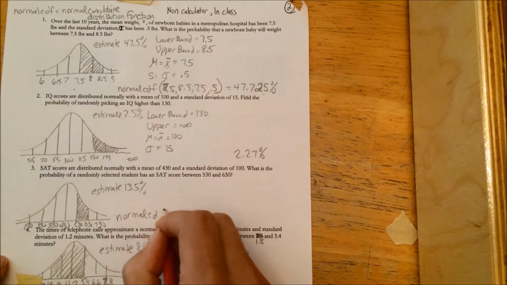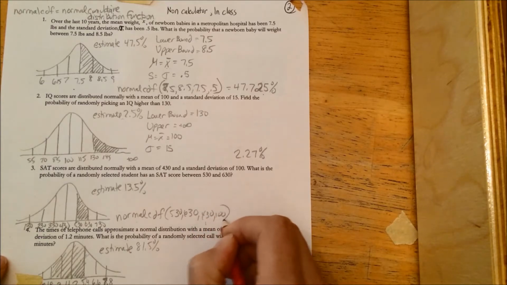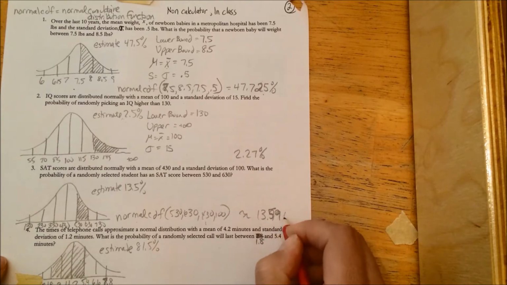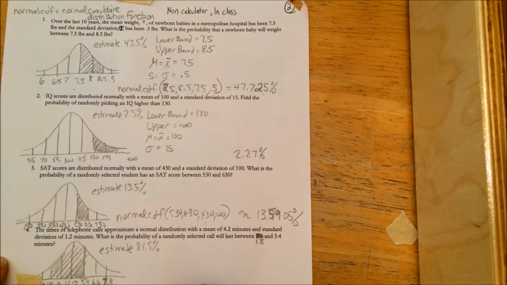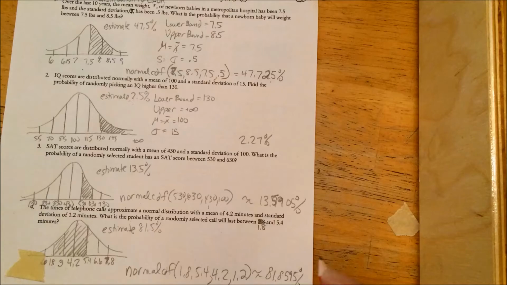So here you're going to do a normal CDF, 530, 630, 430, 100, and that comes back with 13.95905. And for this one, it's a normal CDF of 1.8, 5.4, 4.2, 1.2, and this comes back with 81.8595. So you can check your answers with, oh, that's a little bit off the screen there, isn't it? Let's go there. There. So you can check your answers with what I've got right here.